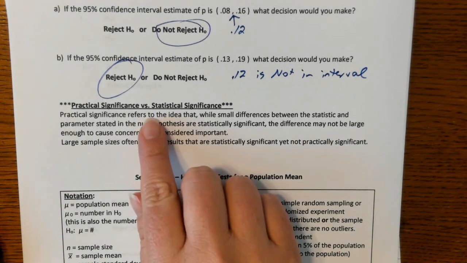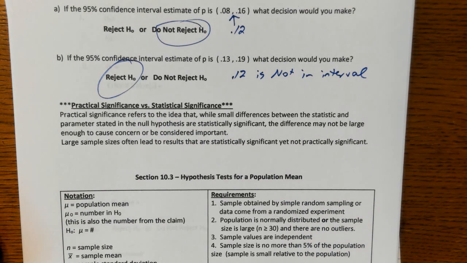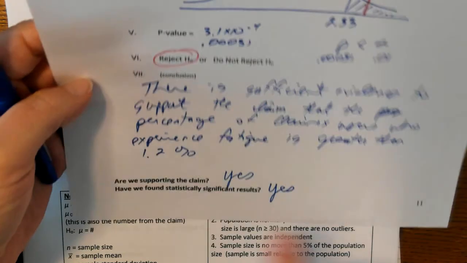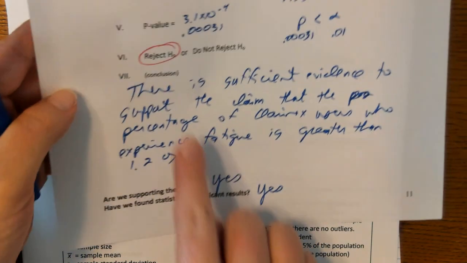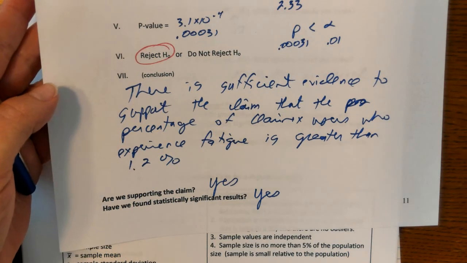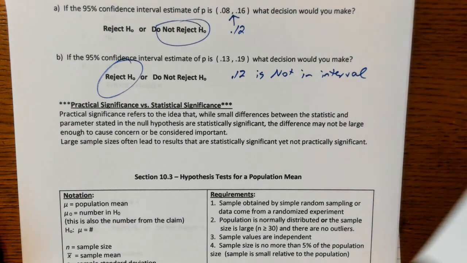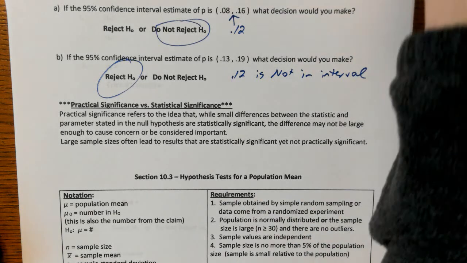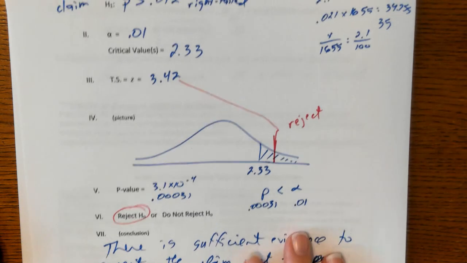Notice another thing here. Remember all these times that we said, was there statistically significant results? We said yes when we rejected. We're going to see an example of this in 10.3, but here's the issue. If you have a really, really large sample, that will increase your chance of rejecting a null hypothesis. You'll see why in 10.3. But sometimes you have to think about if it's practical. Let's go back to this Clarinex example.